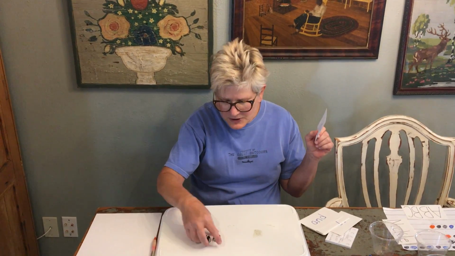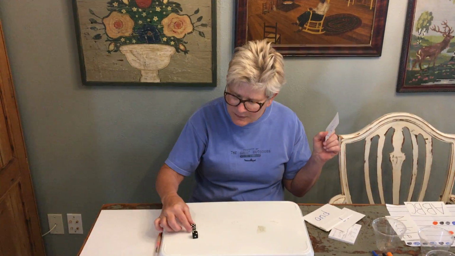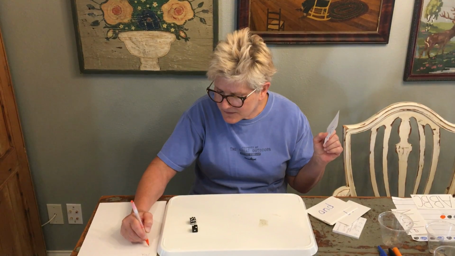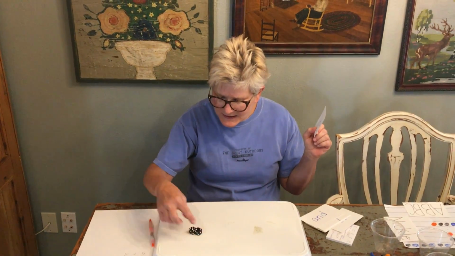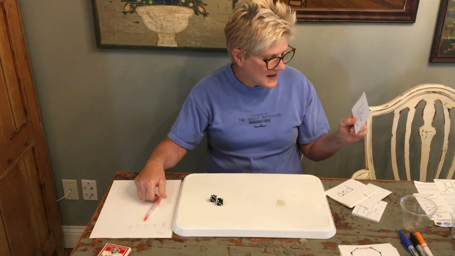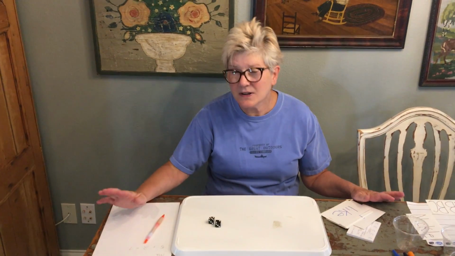Now if you do 2 dice, you'd have to add together. So that would be 5 plus 2. That's also another math thing. You could do 5 plus 2 and then count these dots, and that would be 7. So that would equal 7, and then you find the card that has the 7 on it and you write that sight word. Lots of things to do.